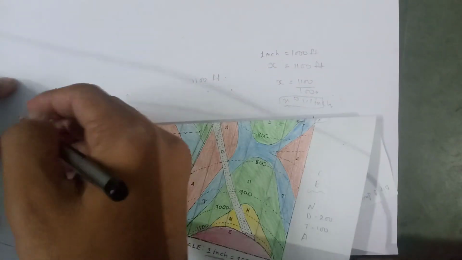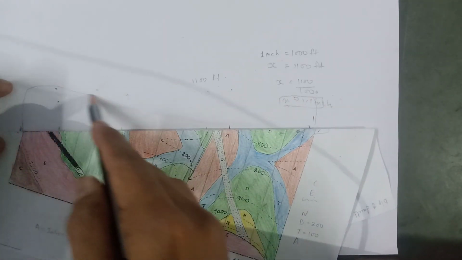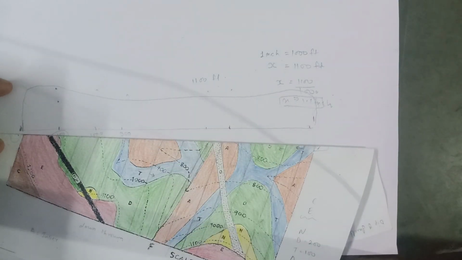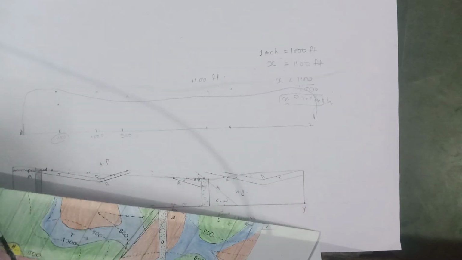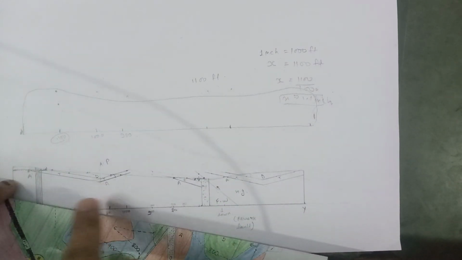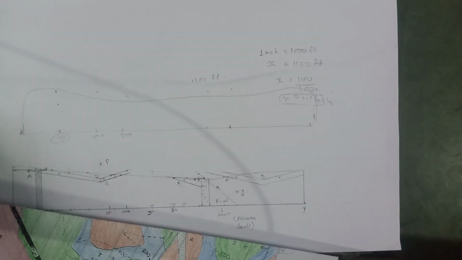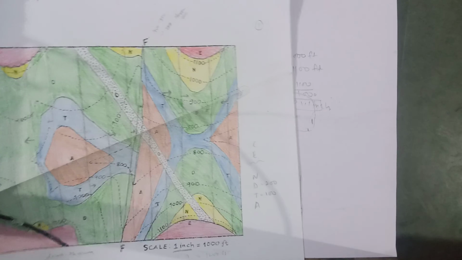Now after doing this and this, a profile like this will be formed. After this, now we want to draw beds. For this, here we are not going to follow the dip method. Here the new way of drawing beds is the strike method, which we are going to learn here.